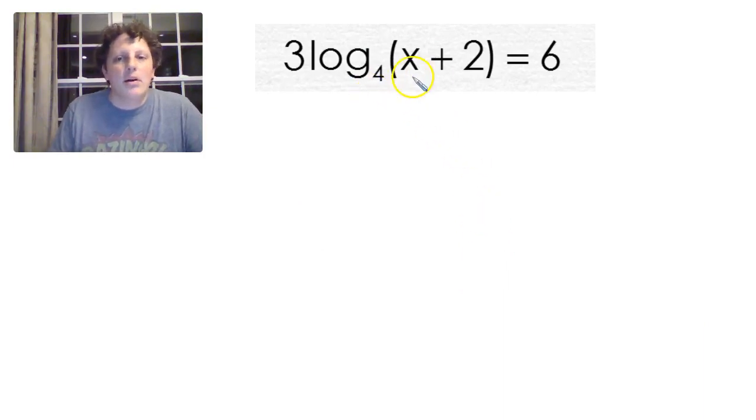Our next example, this one is a little different, isn't it? I do not have a log on both sides of the equal sign, so I can't just set the insides equal to one another. What I want to do here is what we call isolating the logarithm. I want the logarithm, which is this whole thing right here, by itself on one side of the equal sign. So how can I get rid of this 3 that's in front of the log? Whenever you see a number touching something algebraic, it indicates multiplication. This is 3 times the log base 4 of x plus 2.